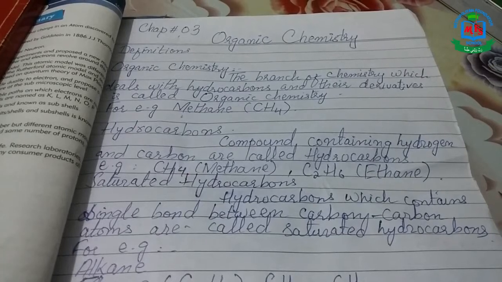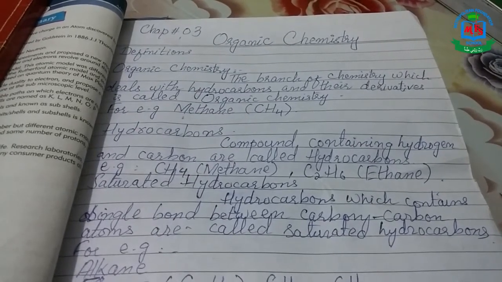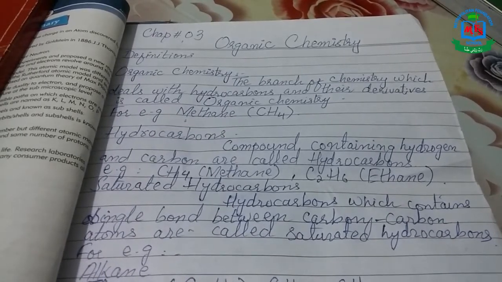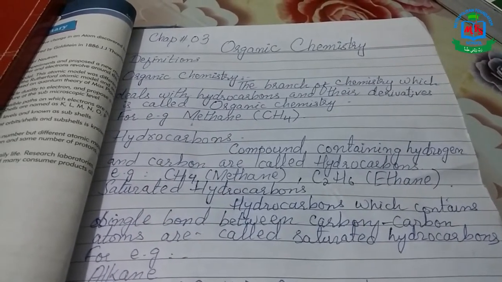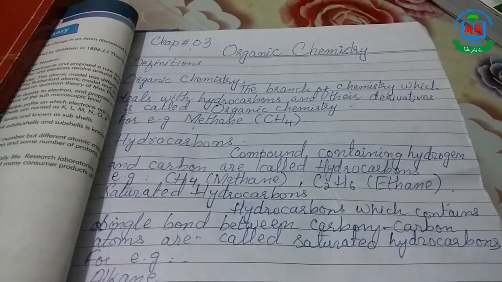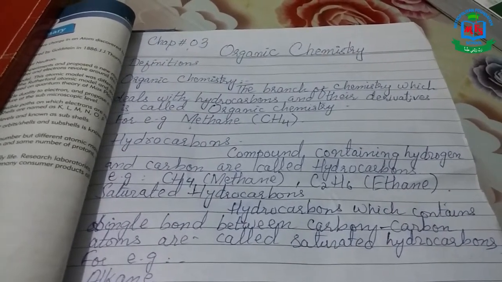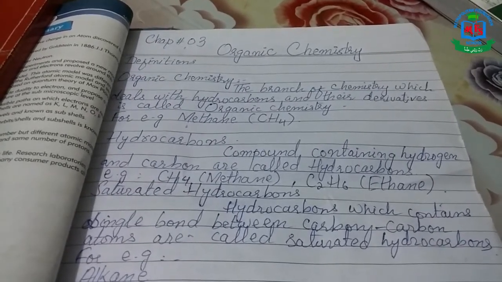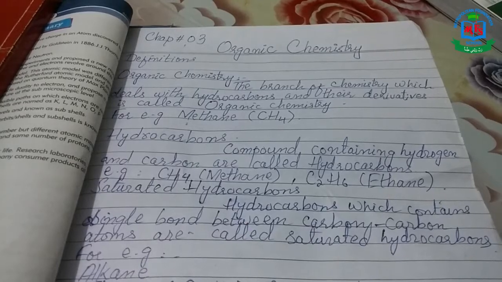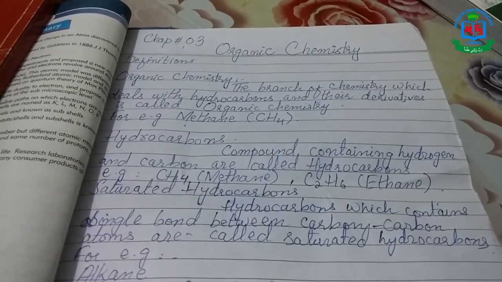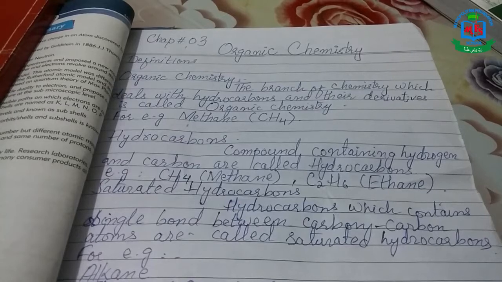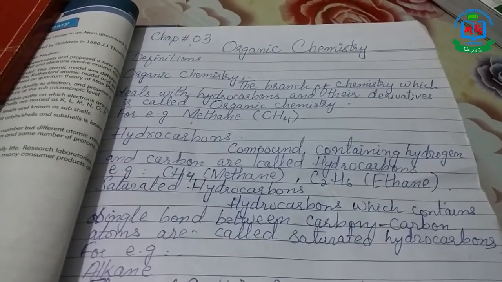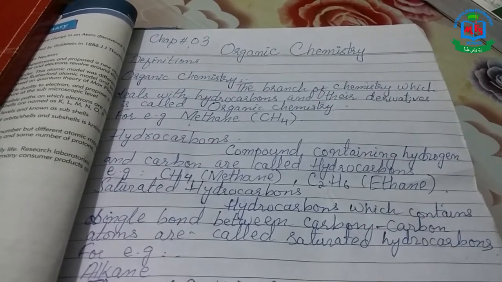Now, before understanding organic chemistry, we should know what hydrocarbons are. Hydrocarbons क्या होते हैं बेटा? Such compounds contain two basic elements. Hydro means hydrogen, and carbon. Such compounds which contain hydrogen and carbon are called hydrocarbons.